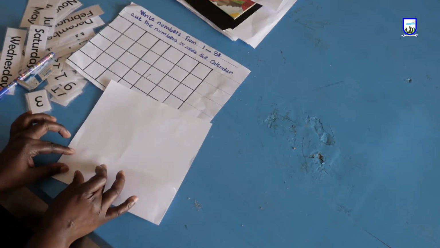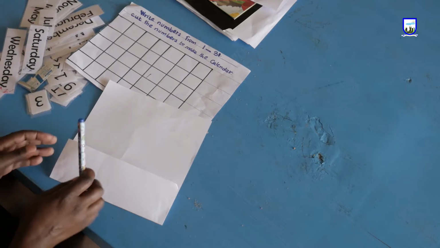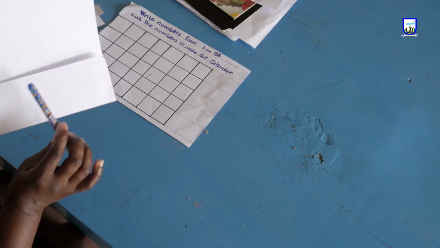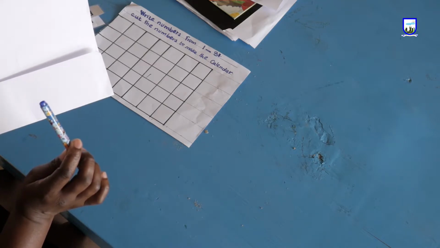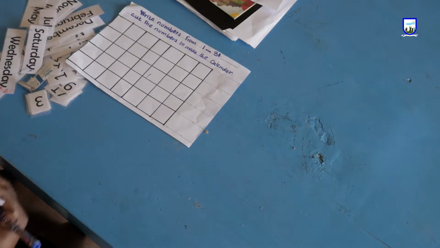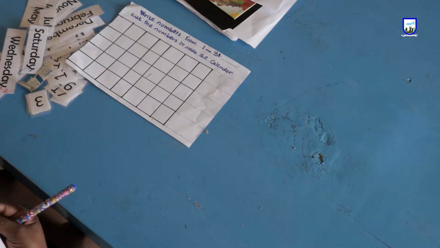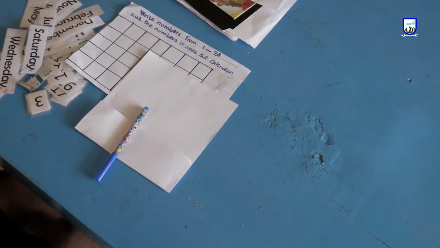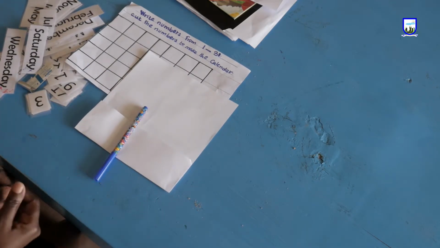So this pocket, we are going to divide it into three categories. We have shelf number 1, we'll put the dates. Shelf number 2, we'll be putting in months. And the last one, we'll be putting days of the week. By the way, do you know the days of the week? Do we know the days of the week?